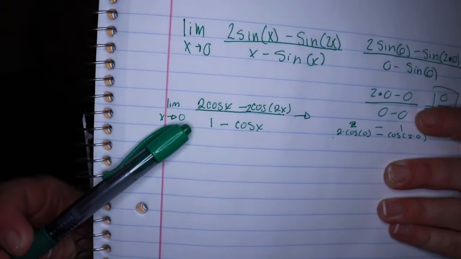So this is the derivative. Then we substitute 0 in for the x and see what we get. 2 minus 2 on the top of the fraction is 0. 1 minus the cosine of 0, which is 1. 1 minus 1 is also 0. Therefore, we get 0 over 0, which means we have to L'Hôpital again. But before we do that, we're going to put on more makeup.